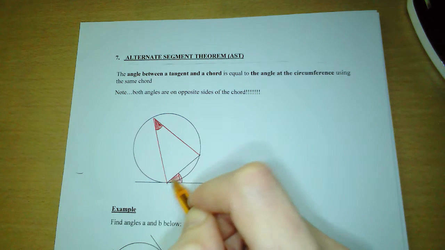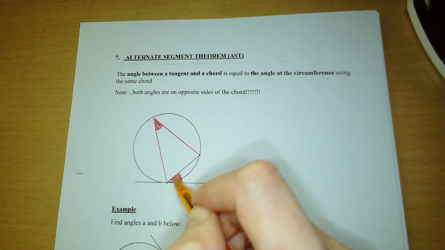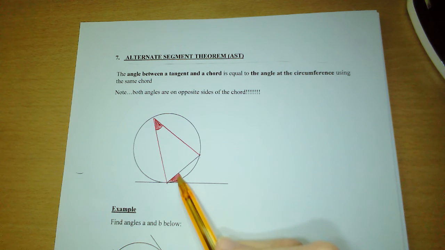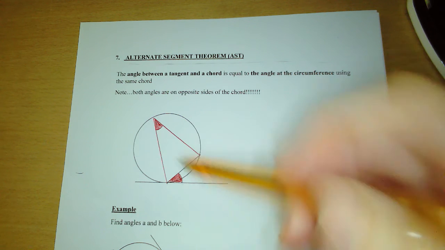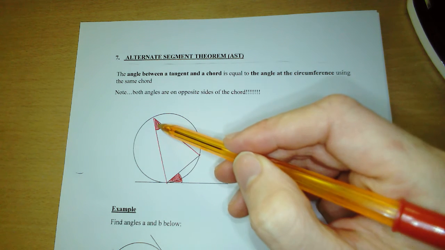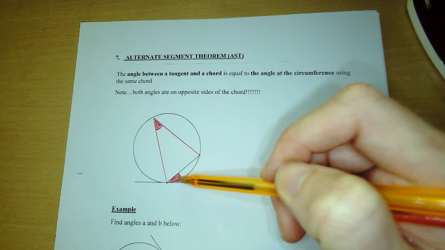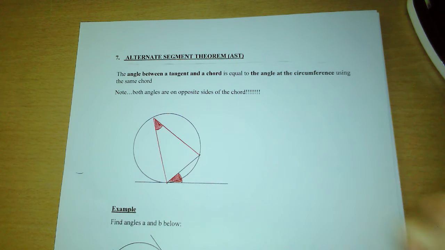So the key point is you need a chord and you need a tangent. And one angle is between the tangent and the chord. You then use the chord to draw a triangle such that it forms an angle at the circumference, and therefore the angle at the circumference will be exactly the same as the angle between the tangent and the chord.